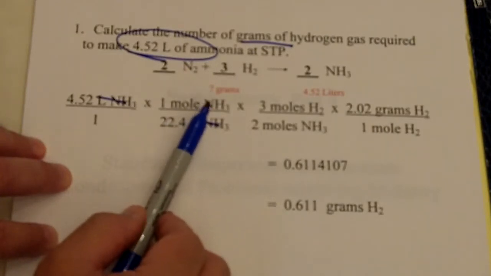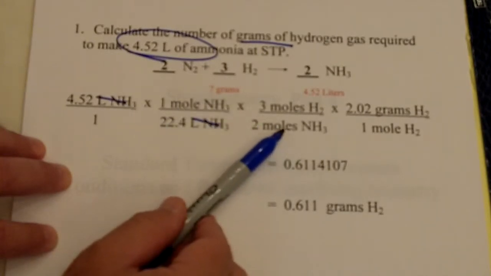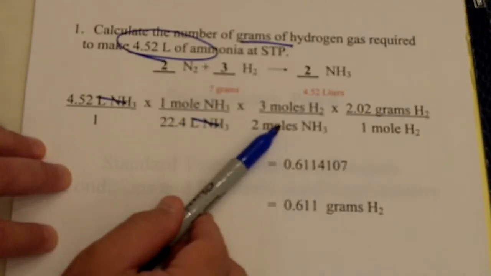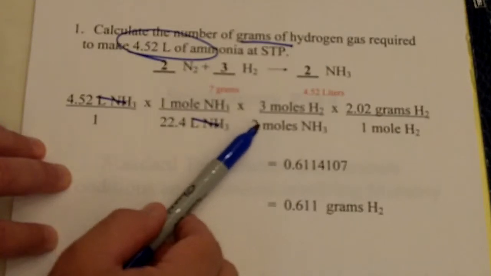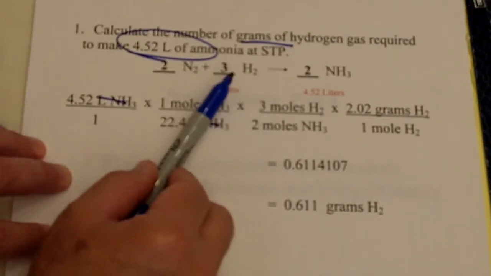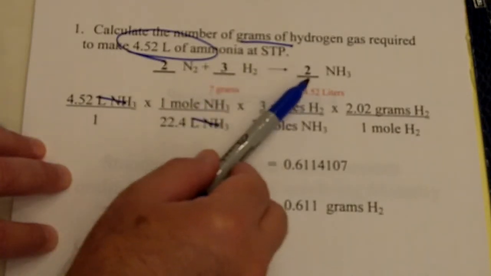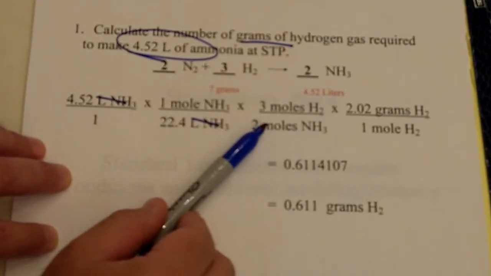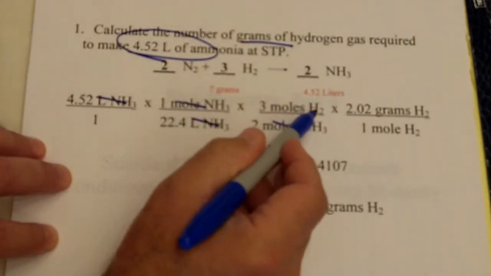The next thing I'm going to do is write the unit that I've got here, which is moles of ammonia, right there. So whatever unit goes in the upper left goes in the lower right. I'm going to do a mole to mole bridge right here using my balanced reaction. I have 3 moles of hydrogen gas being required to make 2 moles of ammonia. 3 moles of hydrogen gas to make 2 moles of ammonia. That's the mole to mole bridge right there. I'll cancel this unit with that unit and I'm left with moles of hydrogen gas.